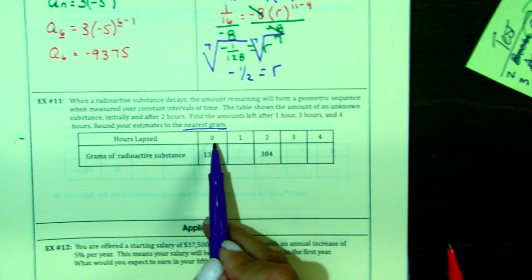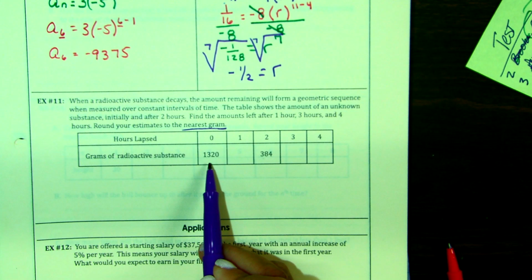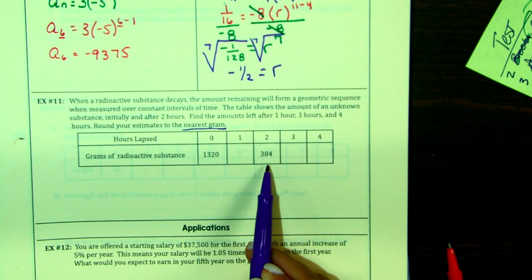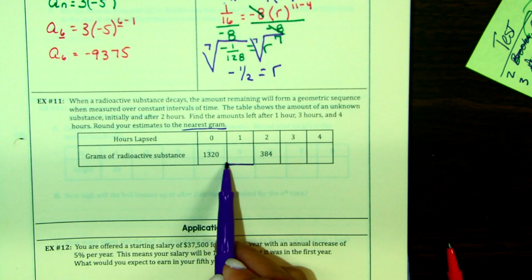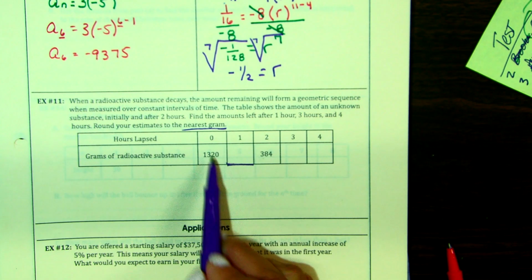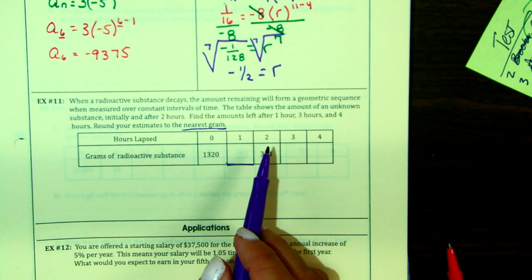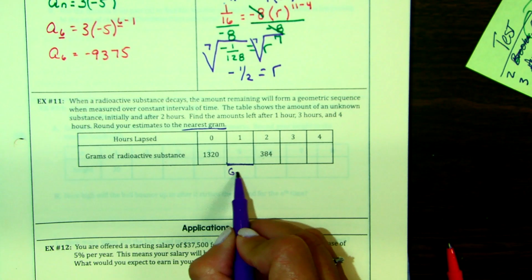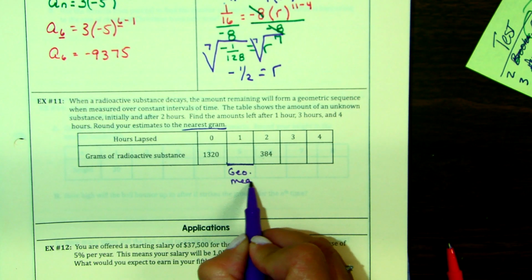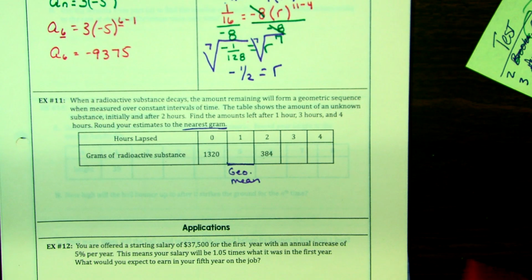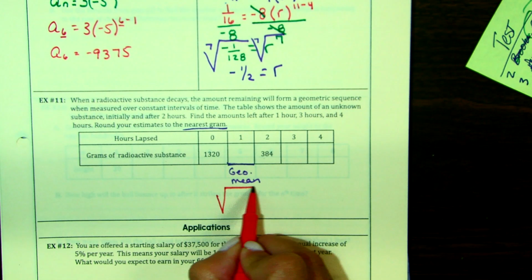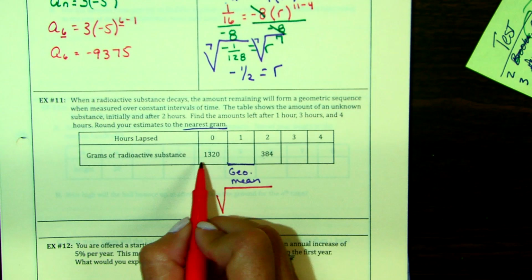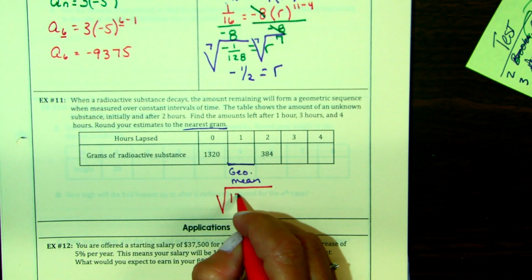So we have time elapsed. When we start, we have this many grams of this substance, and then we know after 2 hours that's what's left. This is finding a middle number. Whenever you have to find a middle number, you want to use your geometric mean. Geometric mean, which is really simple. You just square root the product of those 2 numbers.